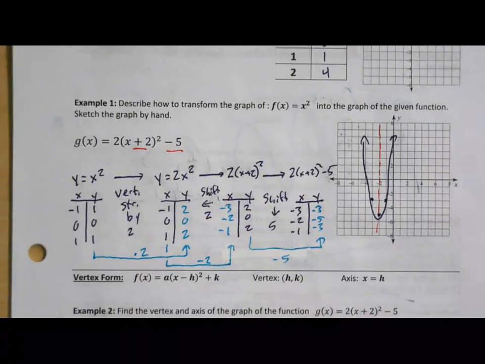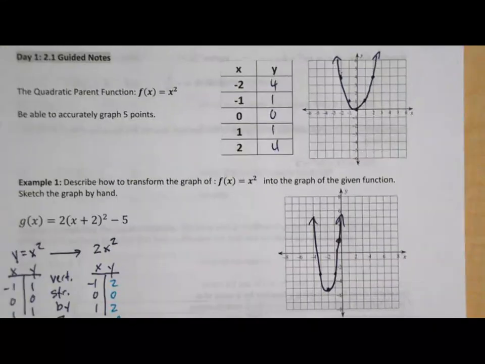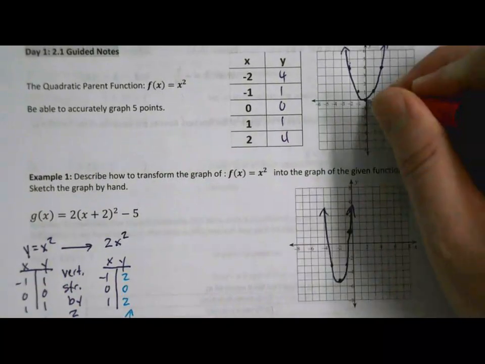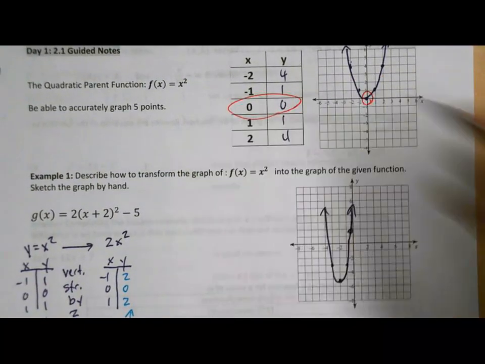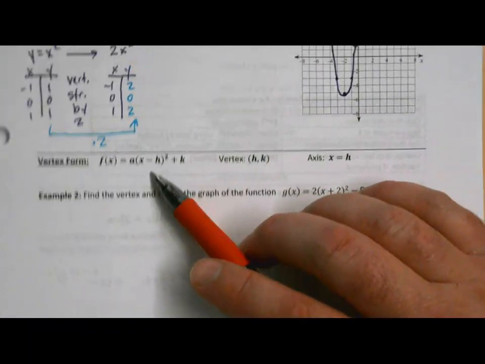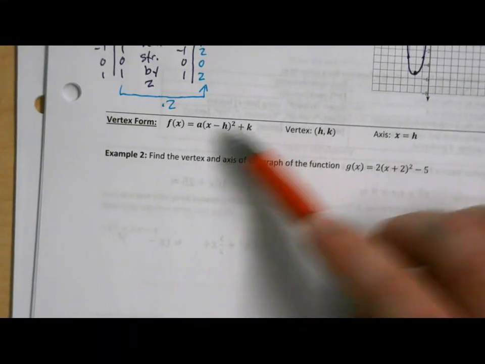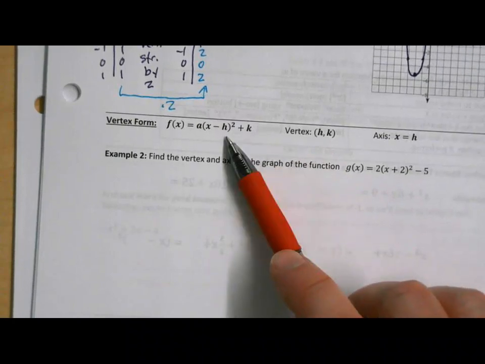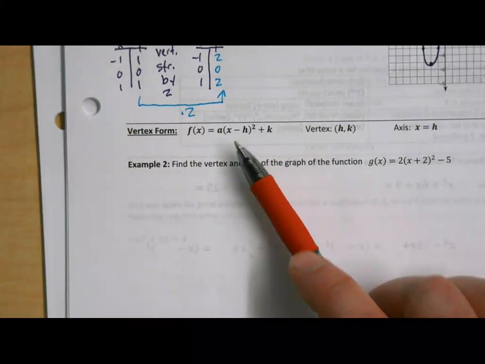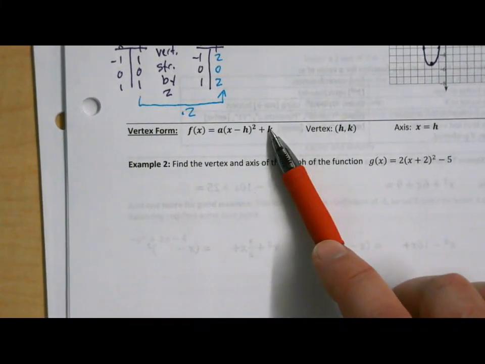All right, so the cool thing about vertex form is it makes it really easy for us to find the vertex just by looking. You know, our vertex is usually at 0, 0. Because it's in this format, we know that that's going to be shifted. That shift's going to occur last. So 0, 0 is not going to move for anything except for shifts. And so whatever these values are can tell us exactly where the vertex is going to be.